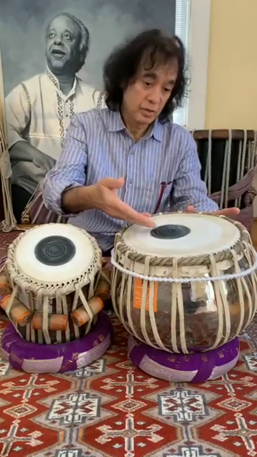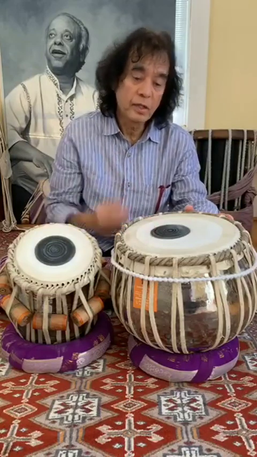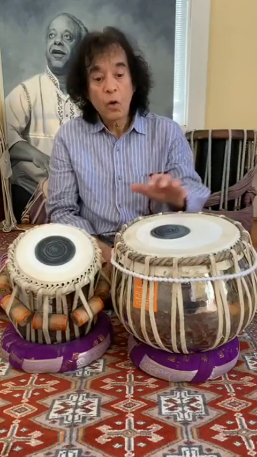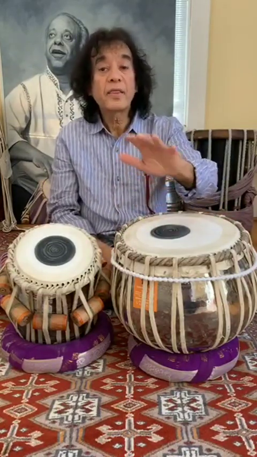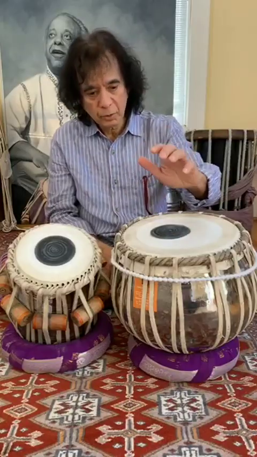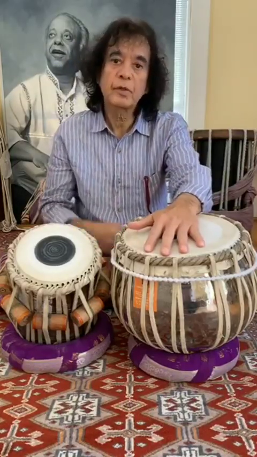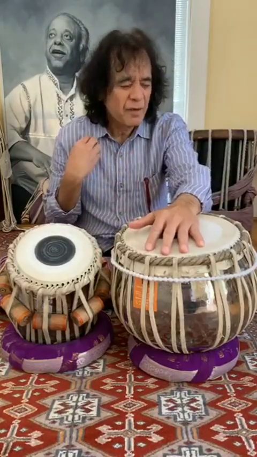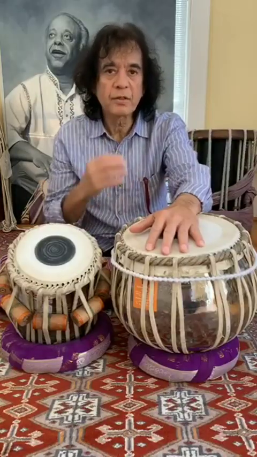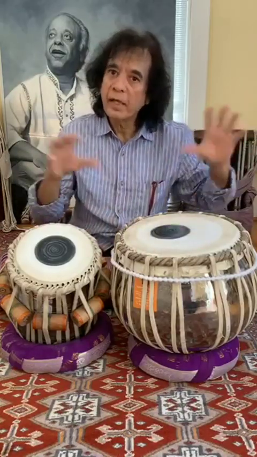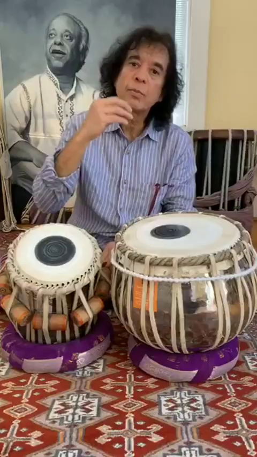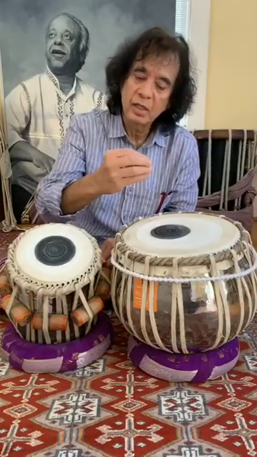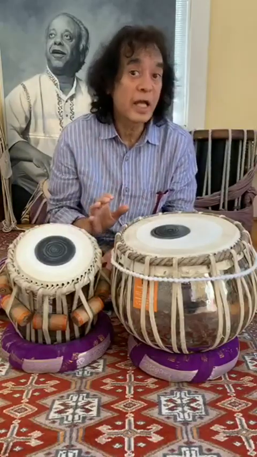Of course, the sur is an important thing. So all that comes together, and then my ability to extract the kind of sound that I visualize coming out of that instrument, combining all that together is the process that starts how my Bayan should sound.